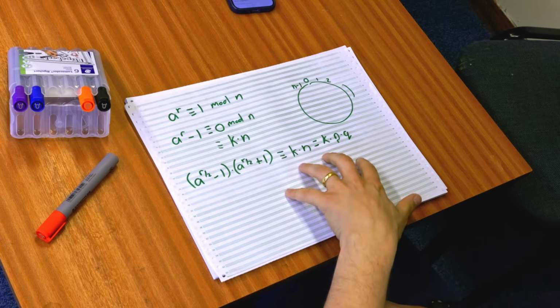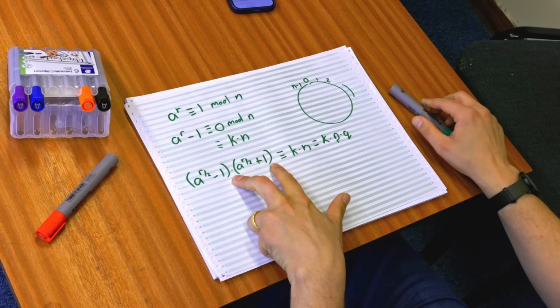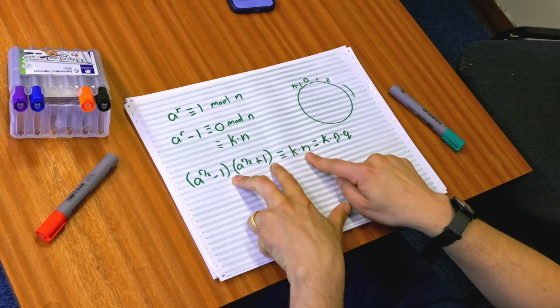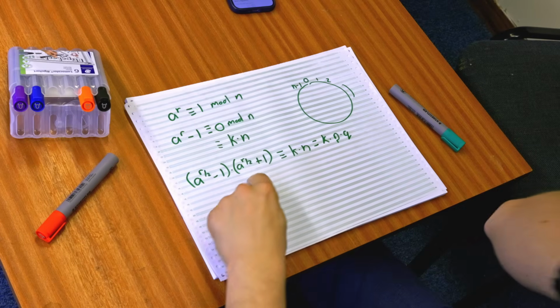So there'll be some people thinking, what are you doing? Where are you going with this? Well, the answer is that it's now very likely that a to the r over 2 plus 1 shares a factor with n, which means its factor is going to be p or q. Its greatest common divisor, that's very, very likely.